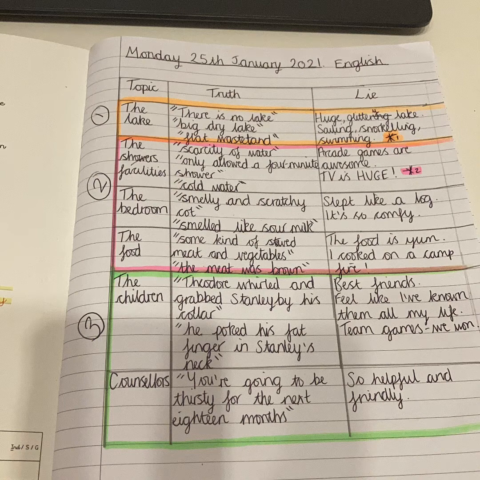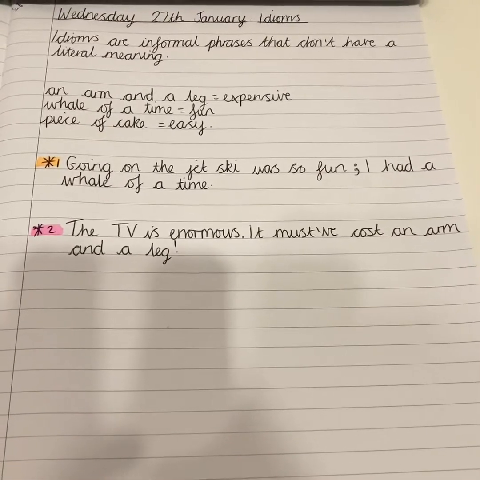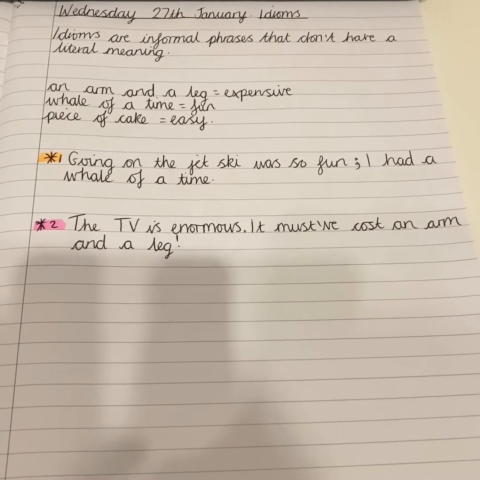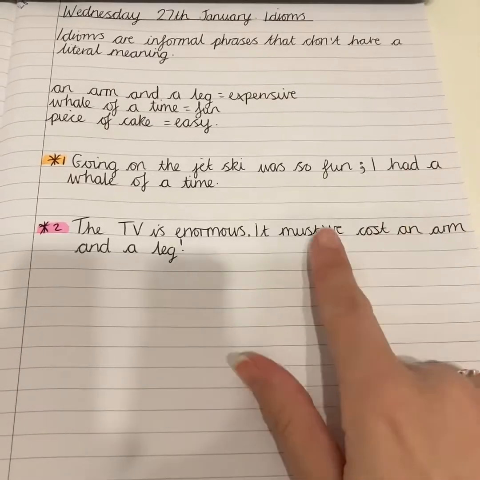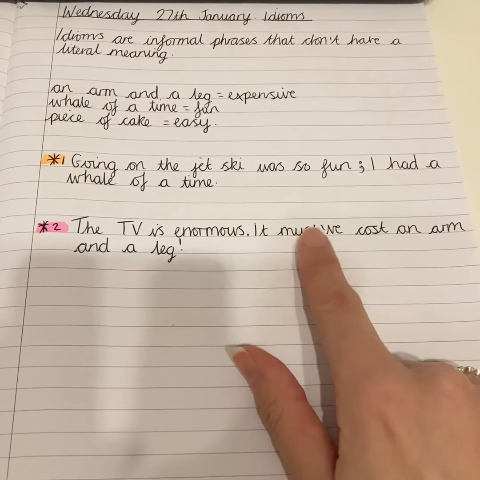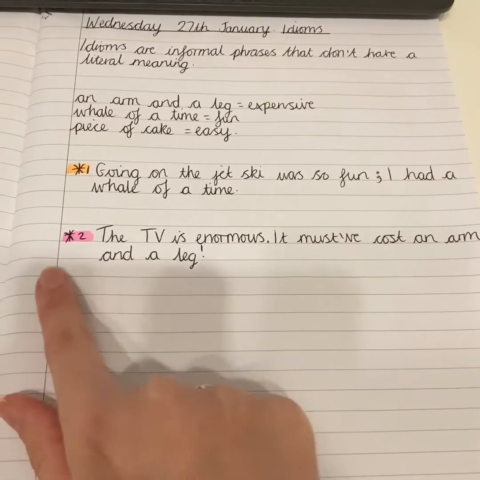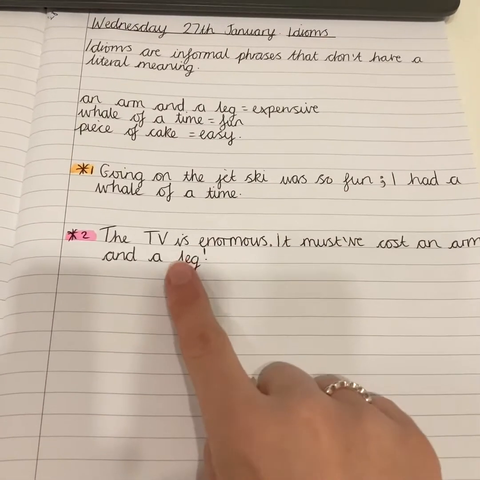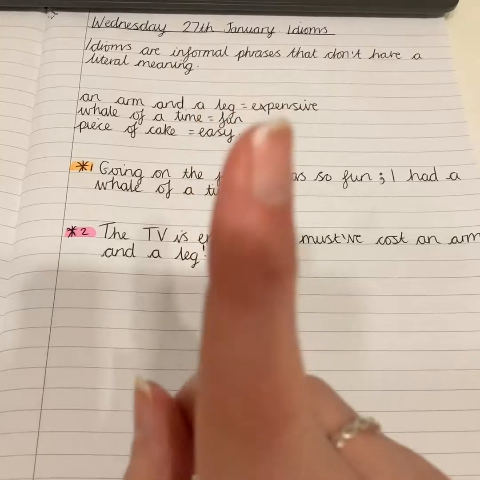I can also see that I've got an asterisk with a number 2 next to it, which tells me that on the Wednesday lesson, I did an idiom for this paragraph. So I'm going to check that idiom now. So here is the idiom. The TV is enormous. It must have cost an arm and a leg. So I've got must have, contracted, must've, and I've got cost an arm and a leg, which is an idiom. An arm and a leg means expensive. So this is going to be the sentence I'm going to put somewhere into this paragraph.